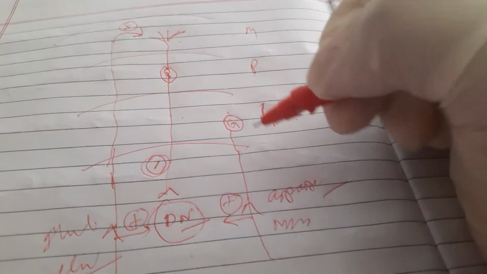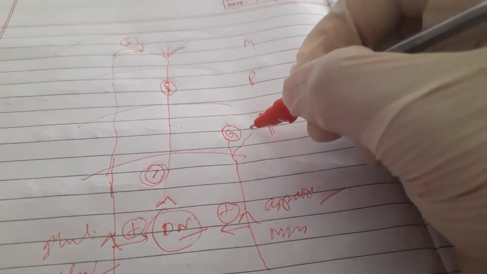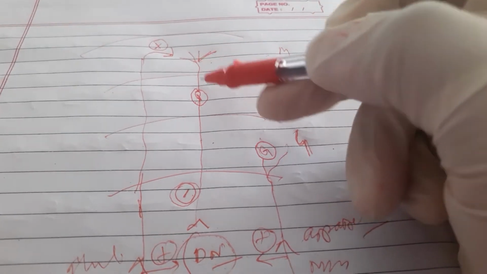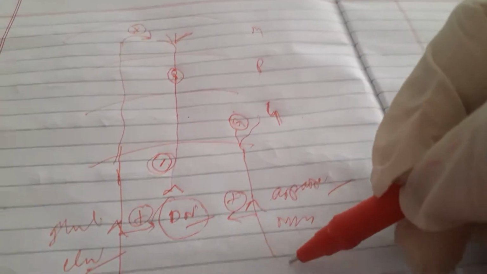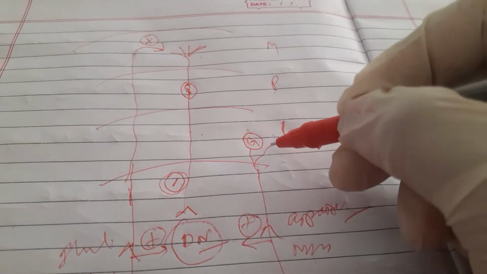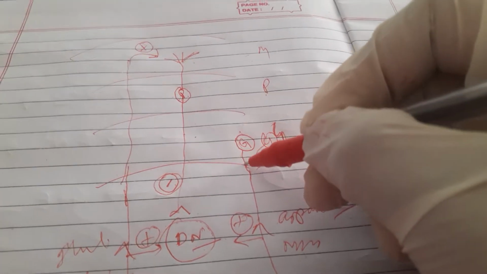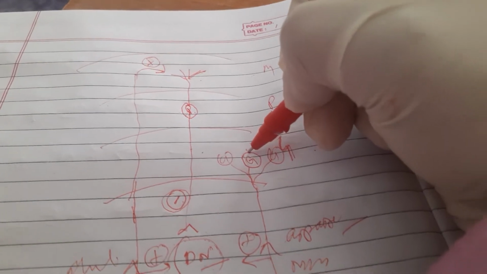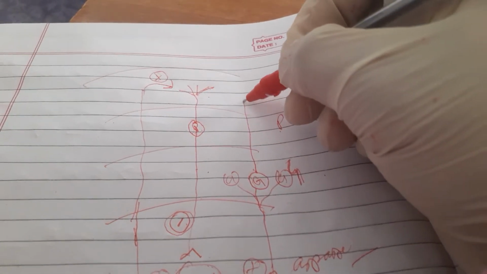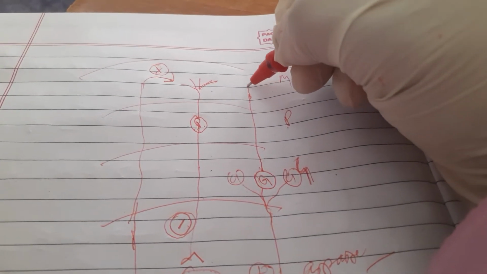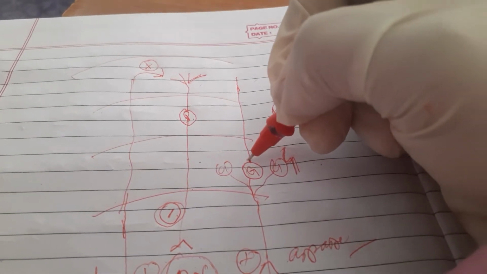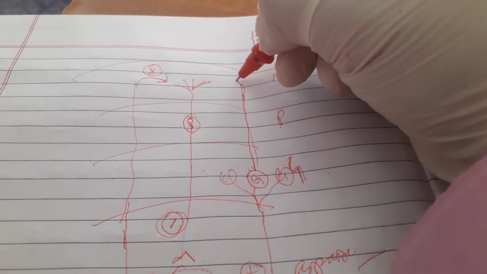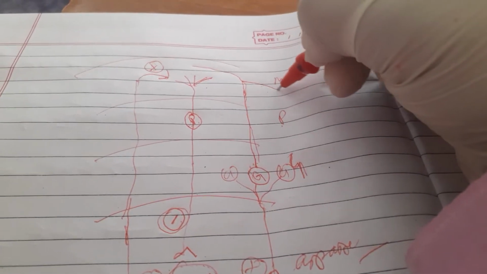Now the climbing fiber stimulates only one Purkinje cell, whereas the mossy fiber stimulates many granule cells. And this granule cell's axon goes up to the molecular layer, and then sends parallel fibers.